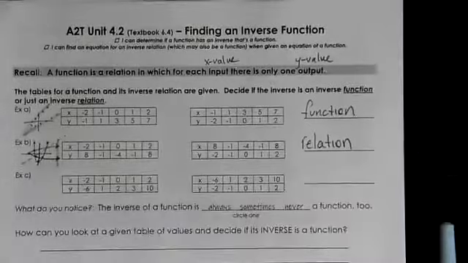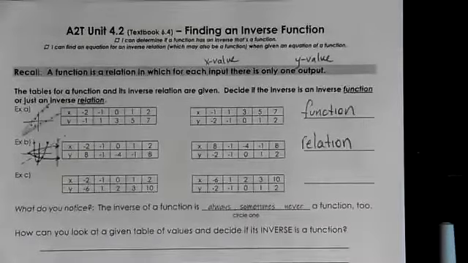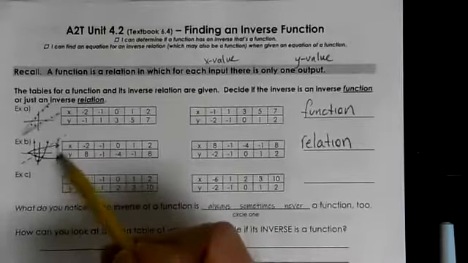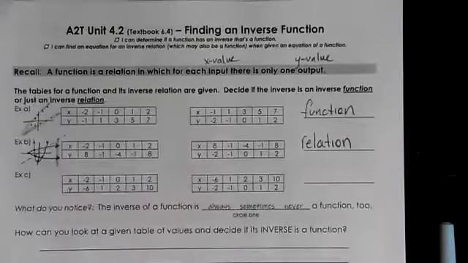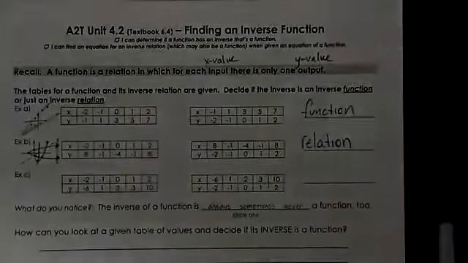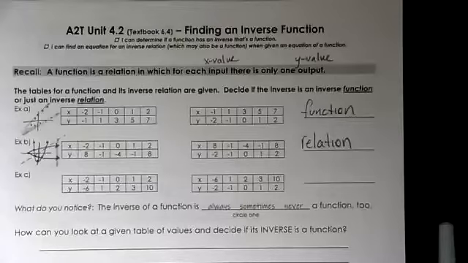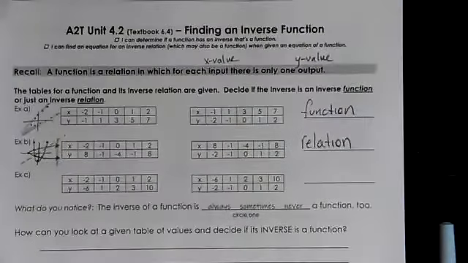A function is a relation, but a function is a special relation saying that every x value only has one y value. I think about it as the cost of a milkshake has one price to it.